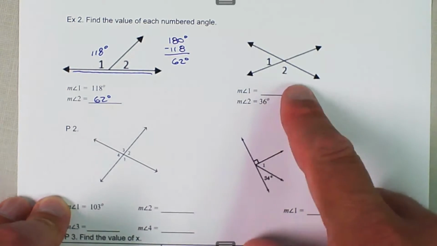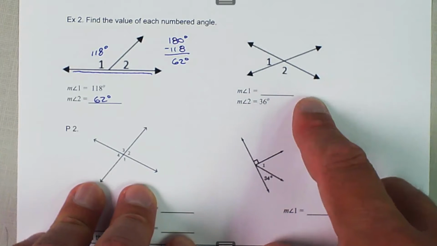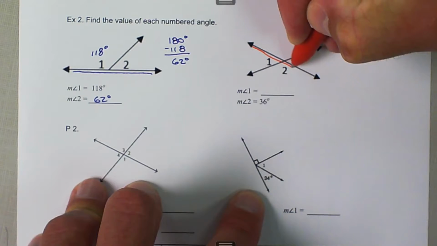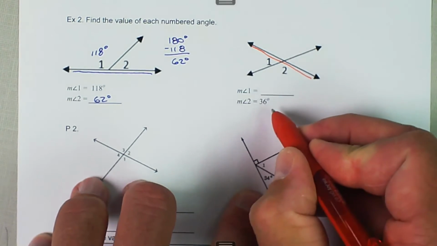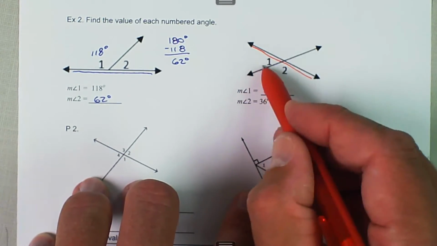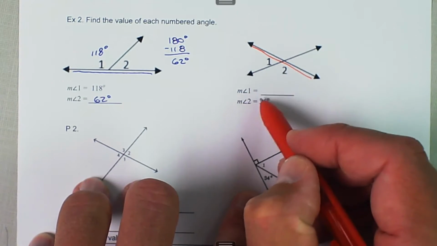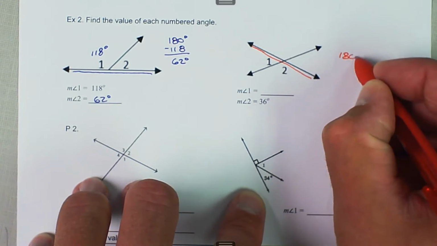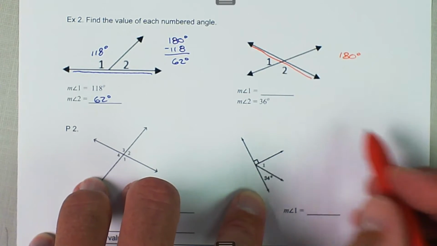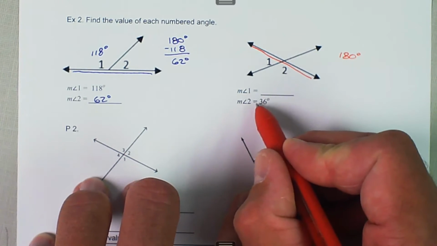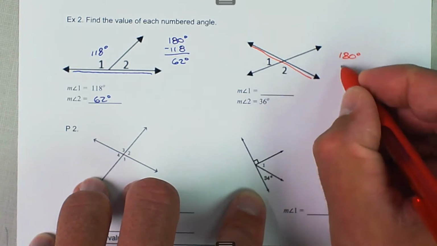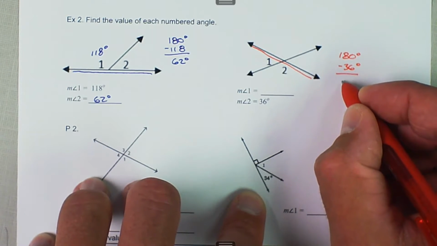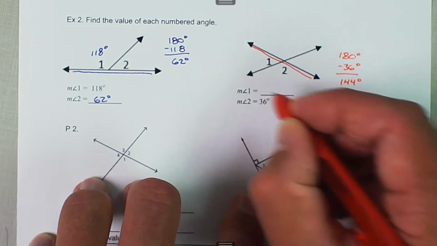So that's linear pair. Here again, we have another linear pair, and we can see the line that they form is right here. This looks like it's backwards. Probably should have said that this one is 36 and calculated, but we'll calculate it this way anyway. So again, this is a linear pair, so they add to 180 degrees. The whole thing's 180, this is 36. If we subtract 36 degrees, that's going to give us 144 degrees.